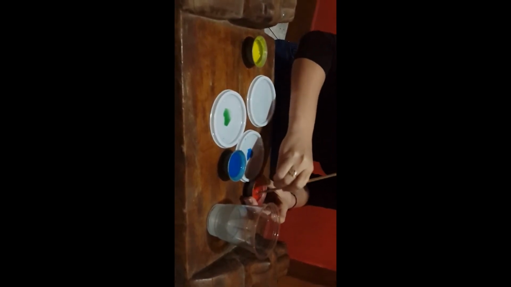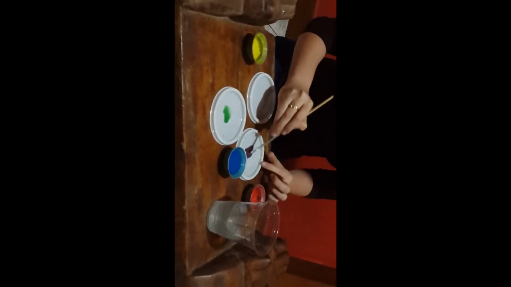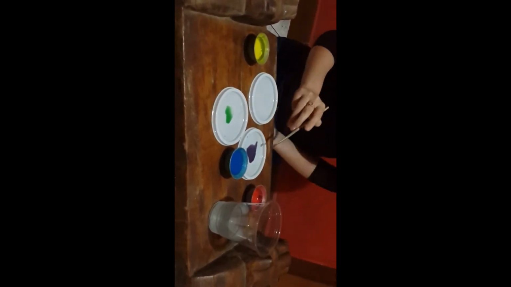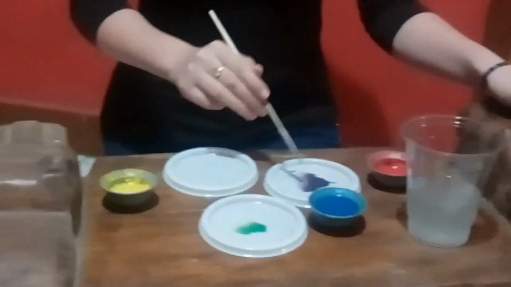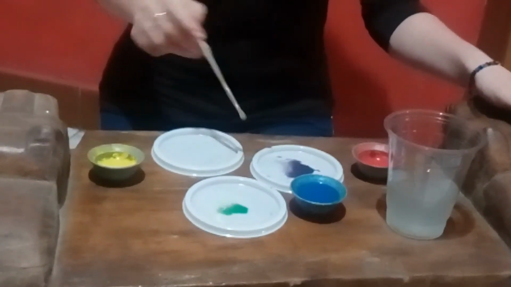some red, and you can ask them what color is this one and tell them that if they tell you many other colors, it is not the color that you have mixed here. And this is the purple color.